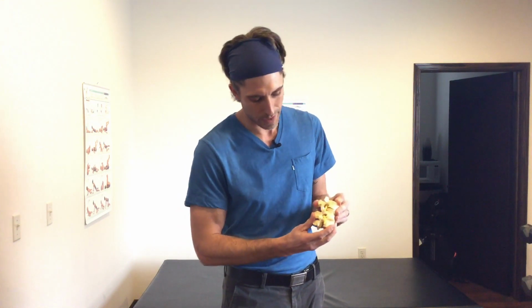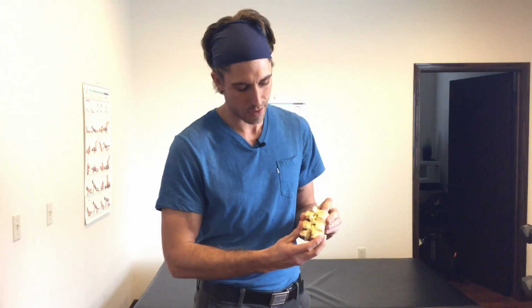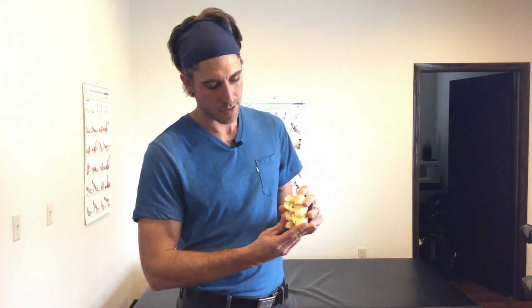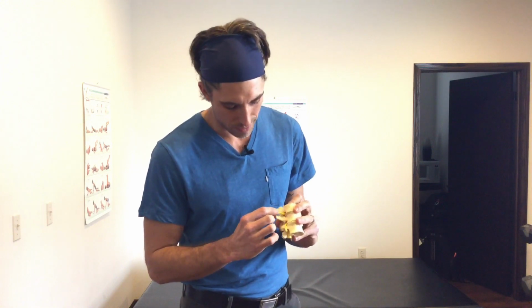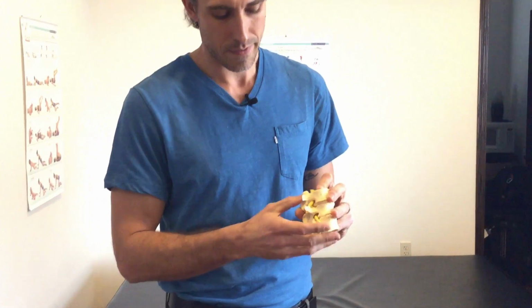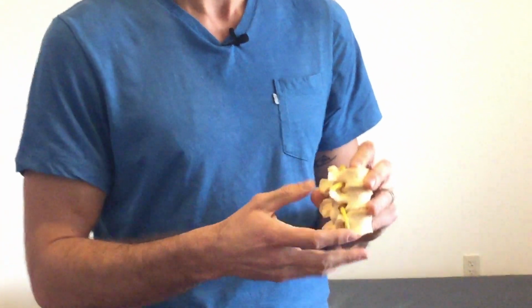So for this mechanical process, we have this disc starting to push back. It may just be local low back pain right there. Or you can notice here that this is where the nerve comes out. There's a little hole there. There's not much room for the nerve in the first place.